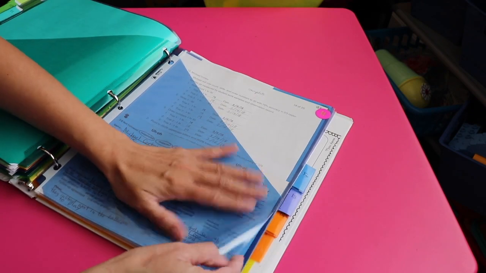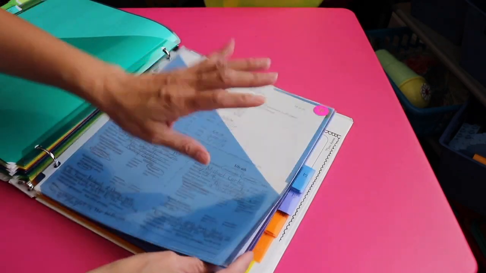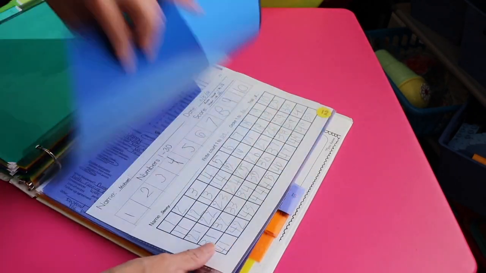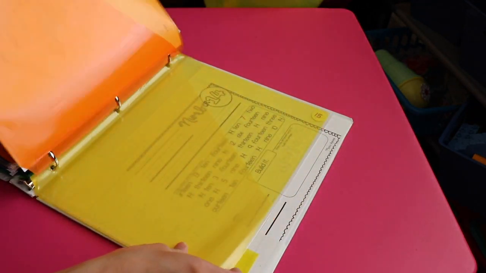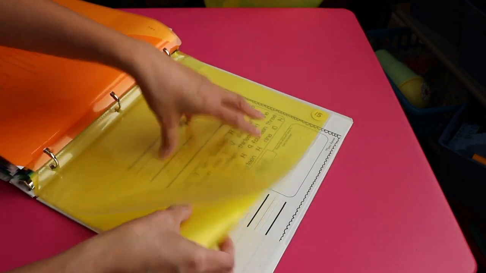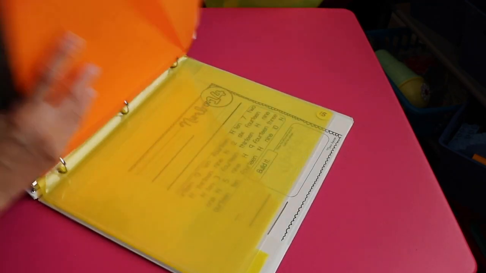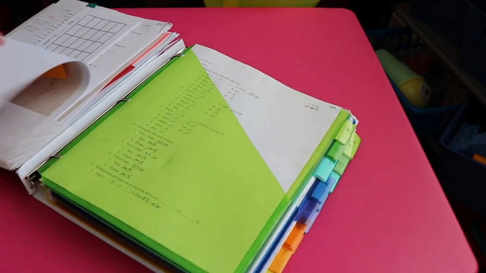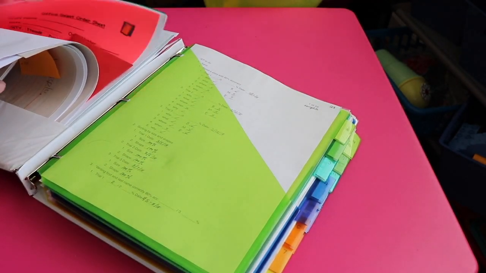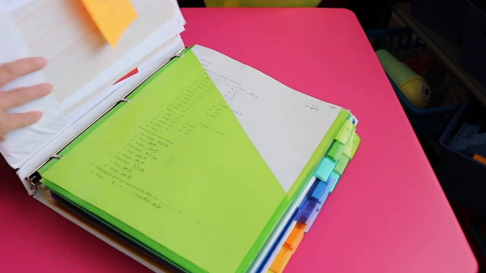I also put if they have ODRs or referrals or something like that, just to make sure that all the paperwork is together. And 14. And the last one's 15. And then I just put in some extra stuff for students. And as you can tell, it's bursting at the seams. All the other papers I need, I put in there too, just so I know where they are.